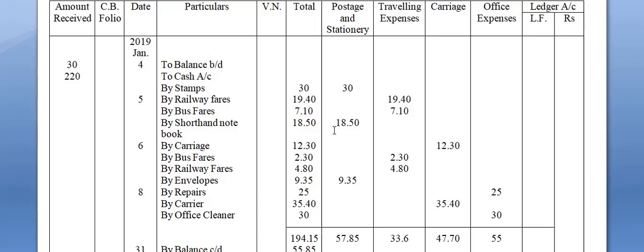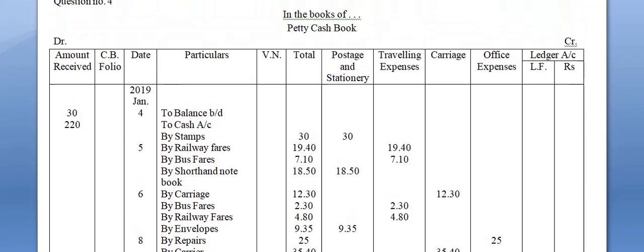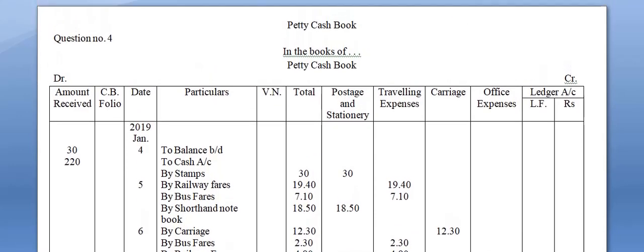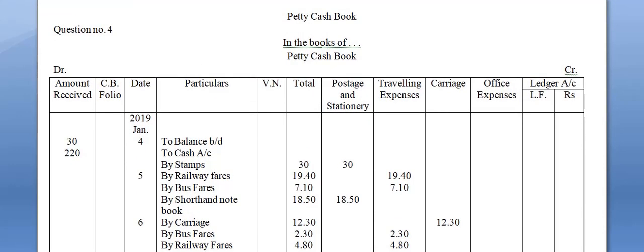So let us see the question. This column needs to be prepared, and the book is kept on the imprest system, the amount of imprest being 250. So the imprest amount is 250. Remember that in mind. Now we have to prepare the format. Now this is the format of the petty cash book, question number 4.